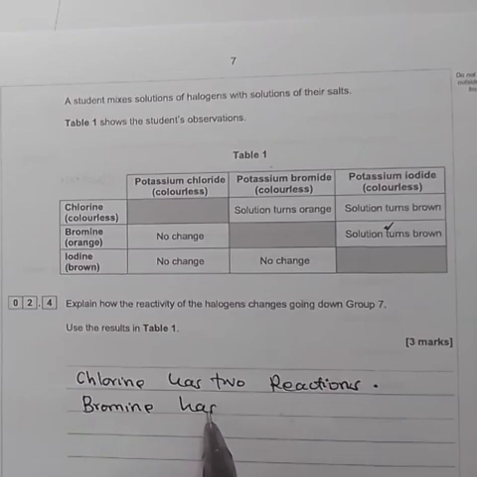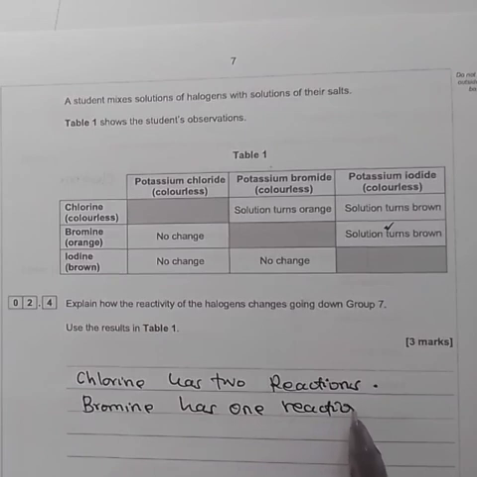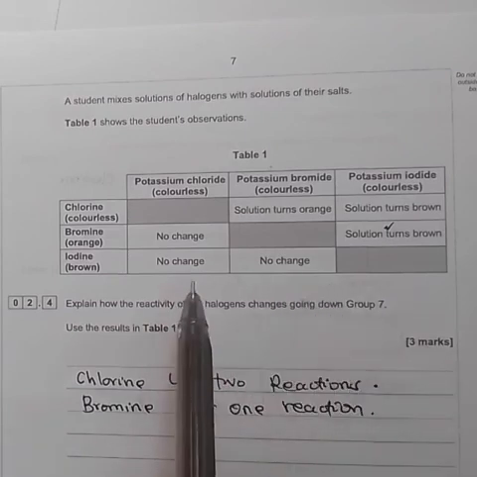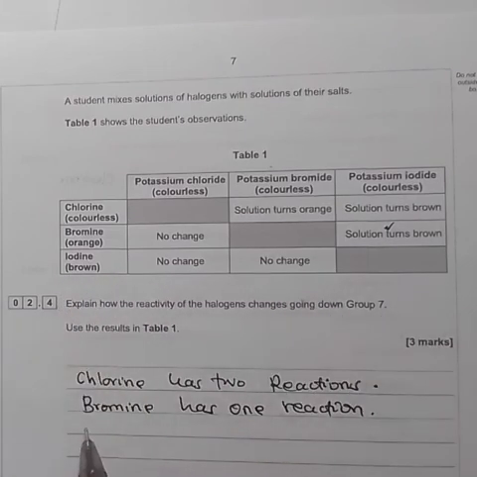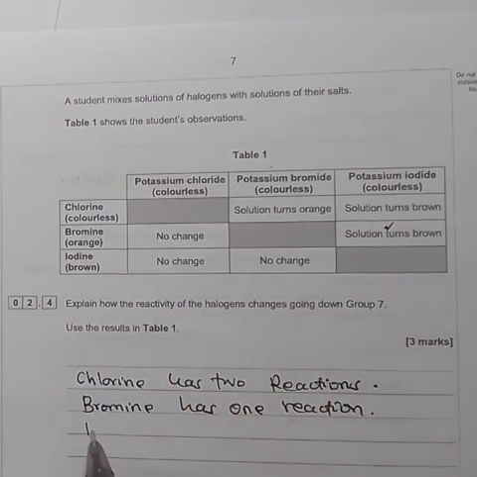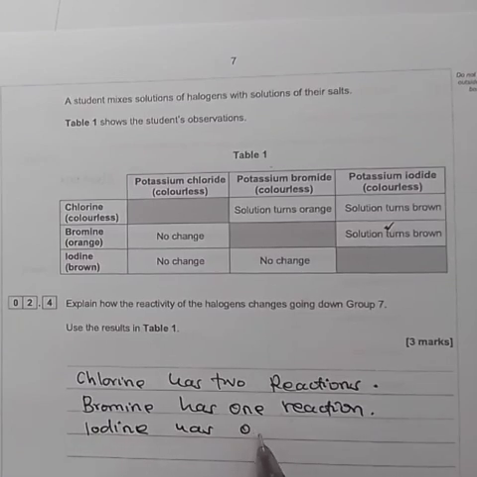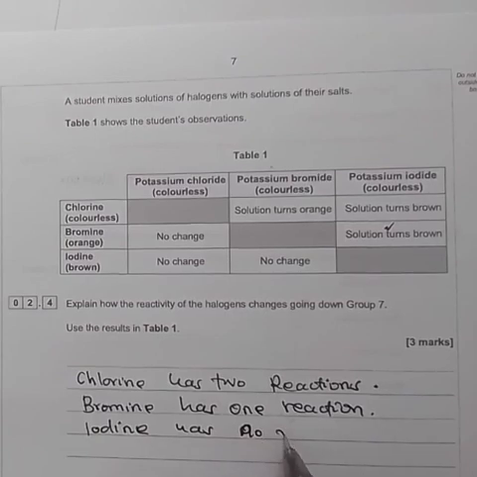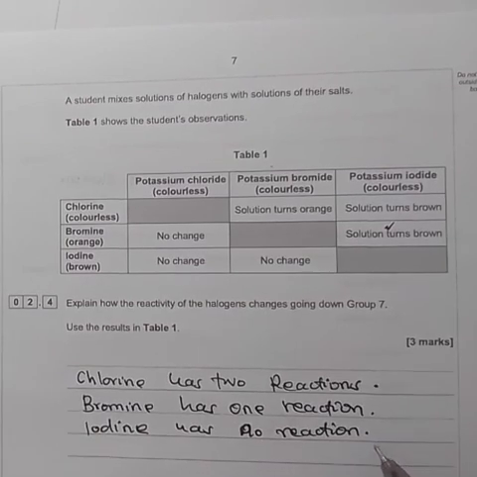Bromine has 1 reaction. And what else? Iodine has no change, so iodine has no reaction. What else can we conclude from here?